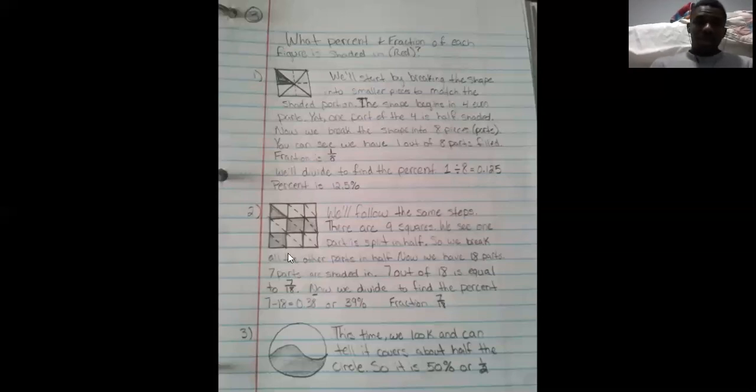Now for number 2, same thing, have the dotted lines for where I separated it just like the first part. But to begin with, there's 9 squares total, okay? You have 1, 2, 3, 4, 5, 6, 7, 8, 9. It was a 3 by 3 square. Now we had 1, 2, 3, and then you have this little half colored in. So 3.5 out of 9 colored in.